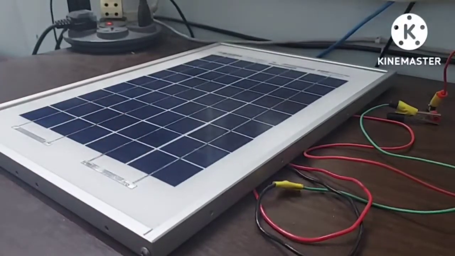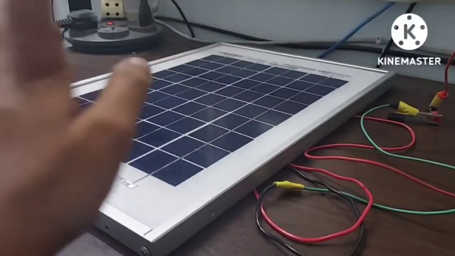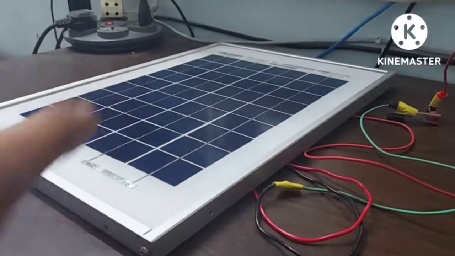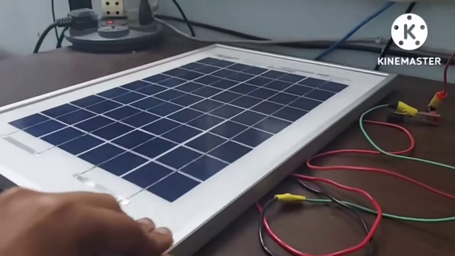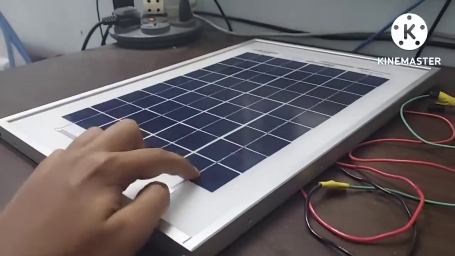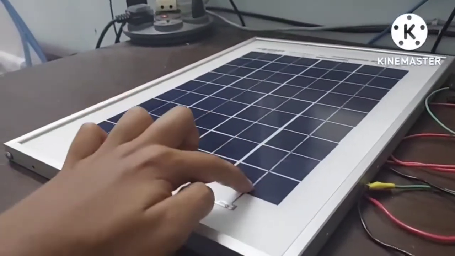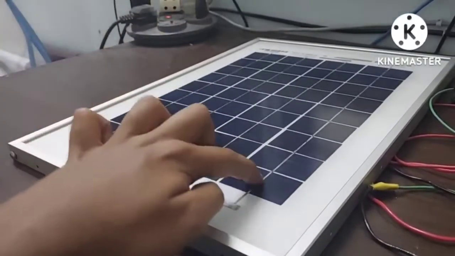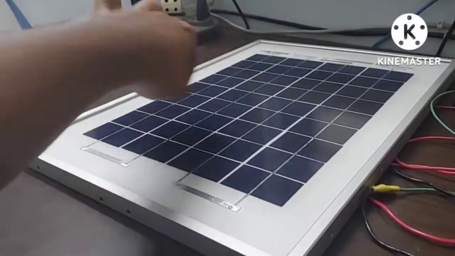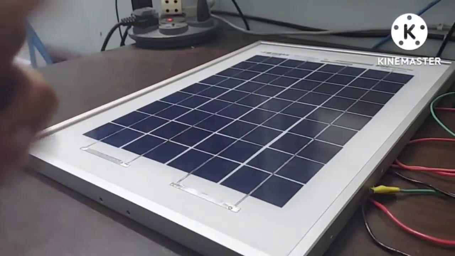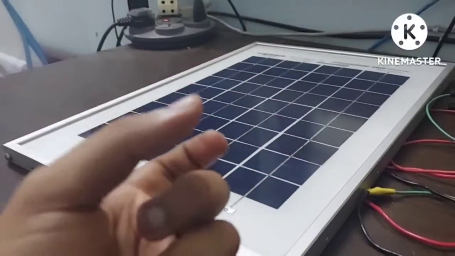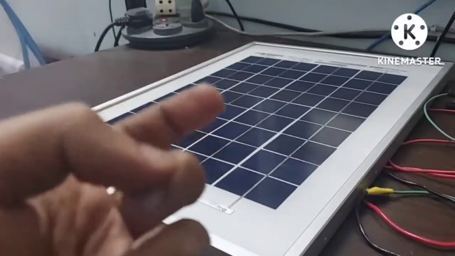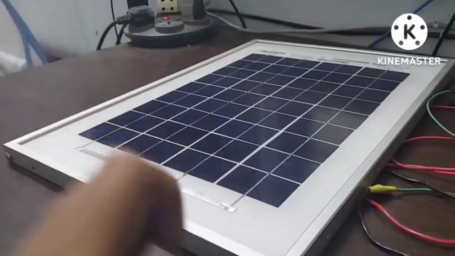So in today's part 1 video of solar basics, I'm going to be covering what is a solar panel and how it works. Now, if you look at a solar panel, it is made up of many cells. In this case, this solar panel consists of around 36 cells. So, the question is, how does a solar cell work? That's one thing which I'm going to be covering in the video.